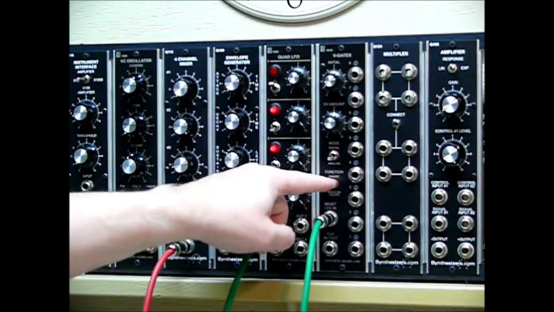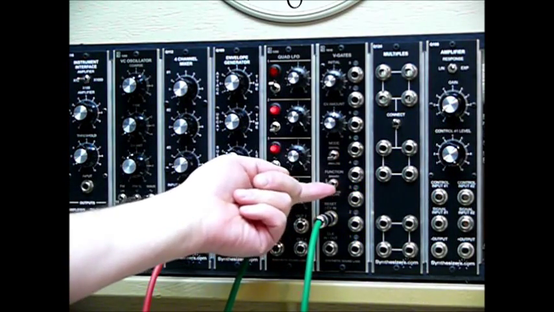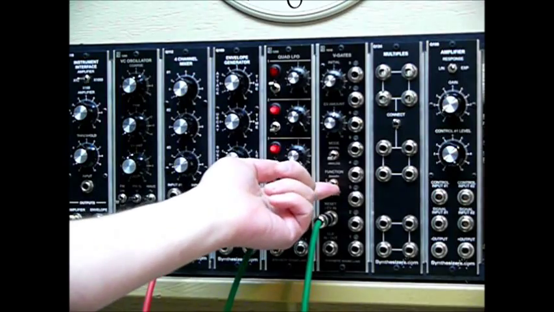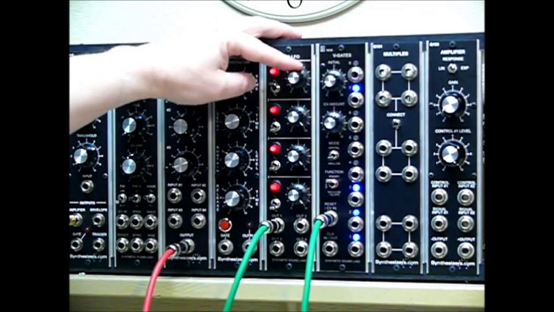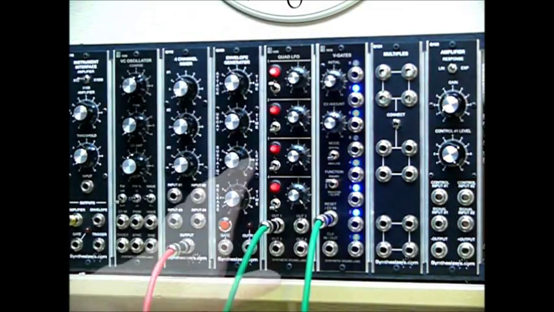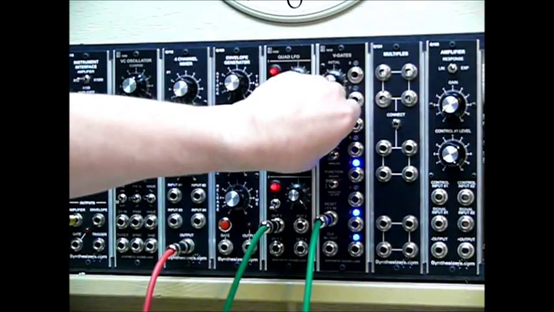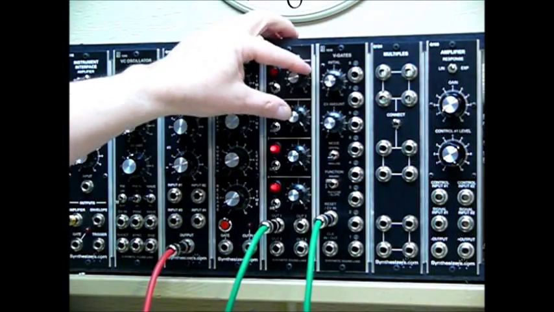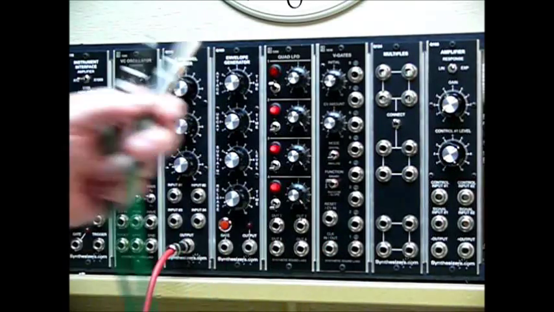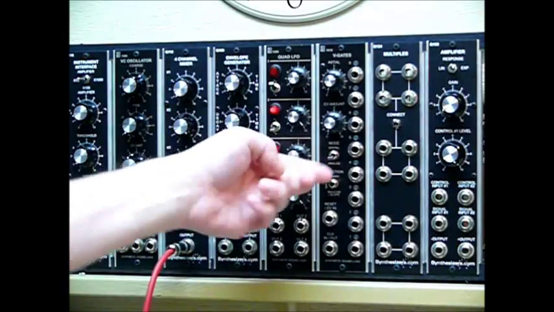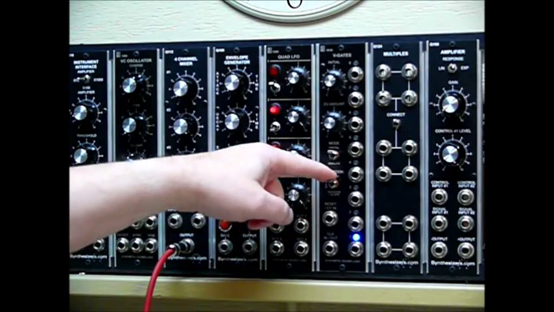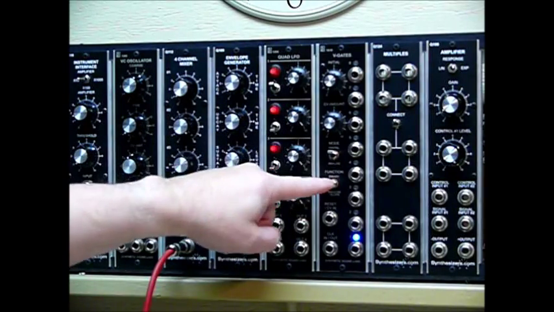Okay, since we've seen the slope, we've seen the step, you've also got a binary. I'll slow it down a little bit. So that's analog. Let's reset right now, and we will take a look at digital mode. So, reset, we're going to go into digital mode, and we're going to go into random.